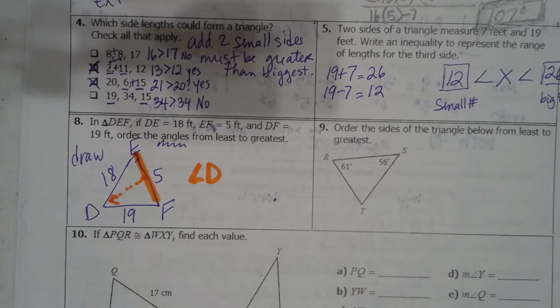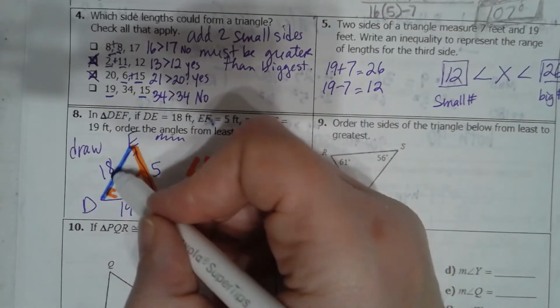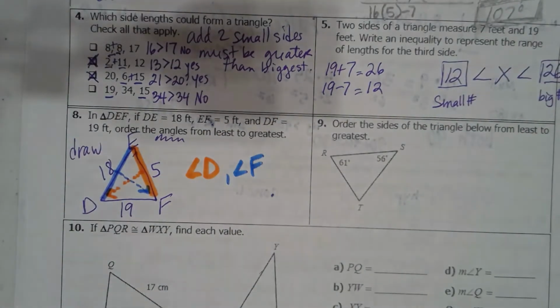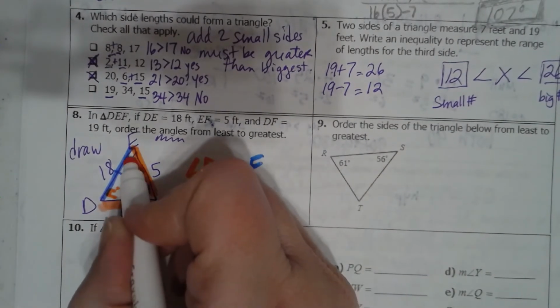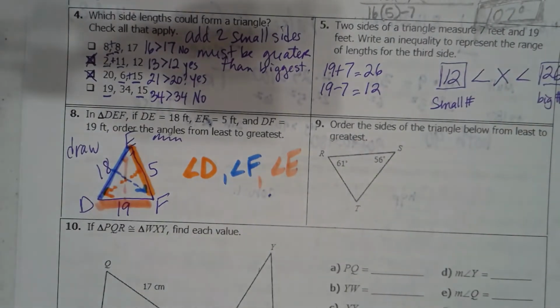Okay, so the next biggest is the 18. This 18 was formed by angle F, which makes the 19 the biggest, and the side that made that 19 was angle E. Okay, small to large.